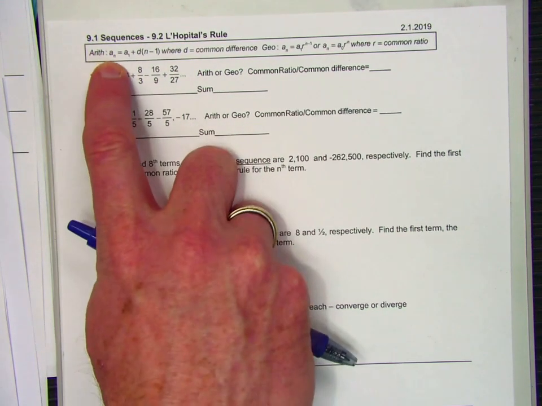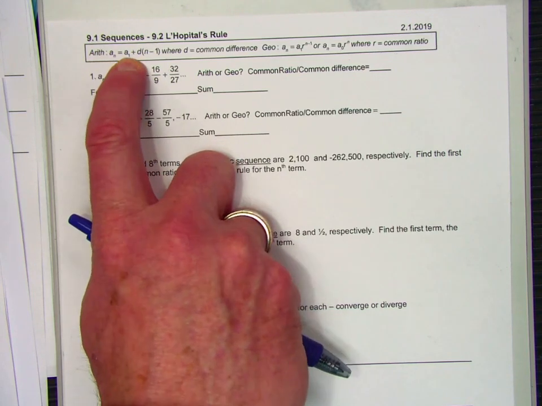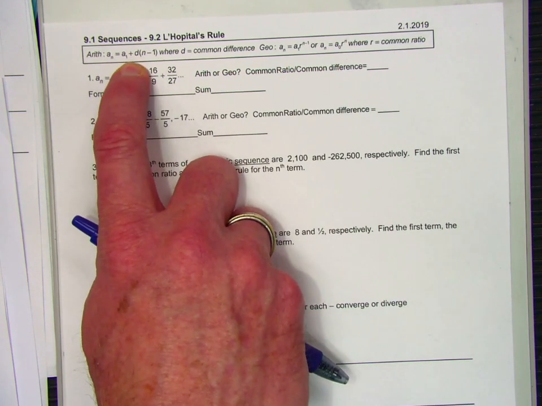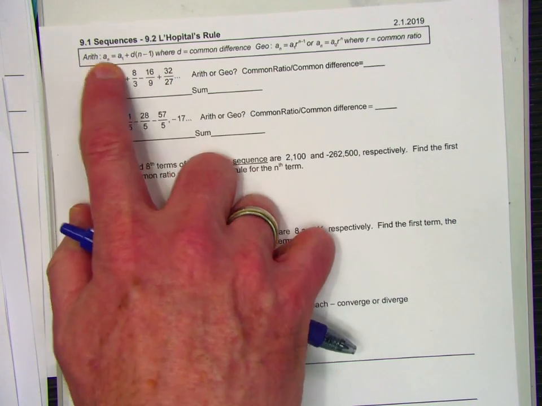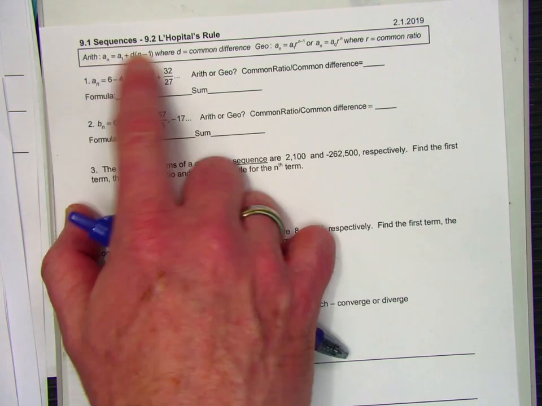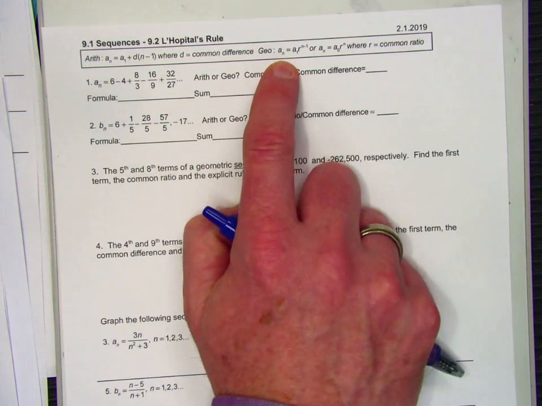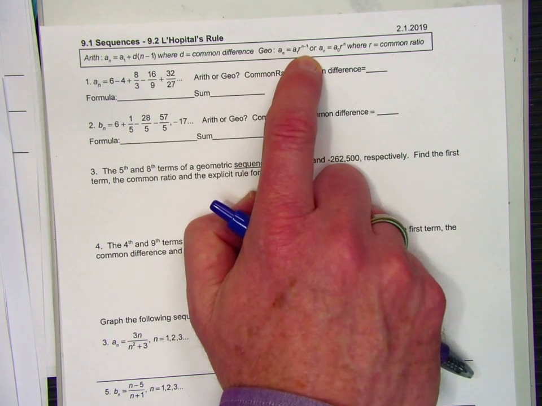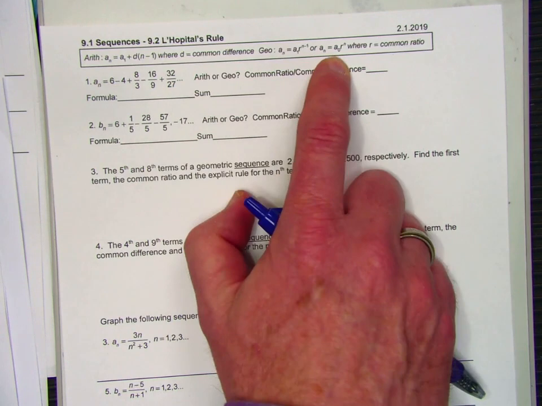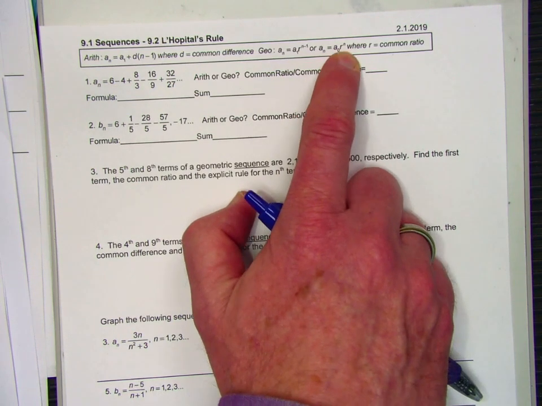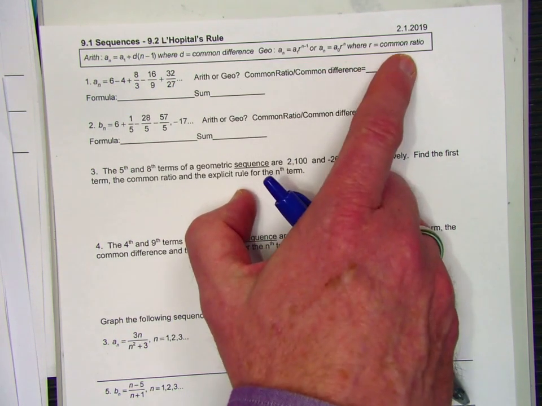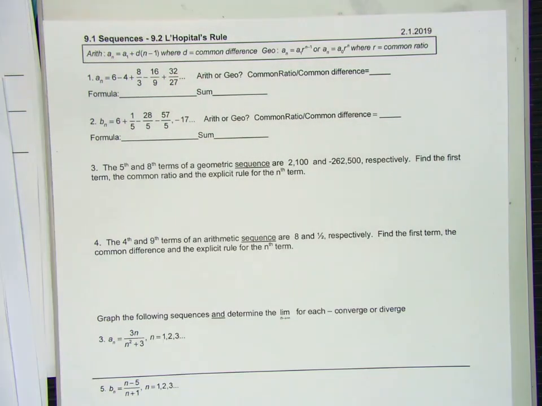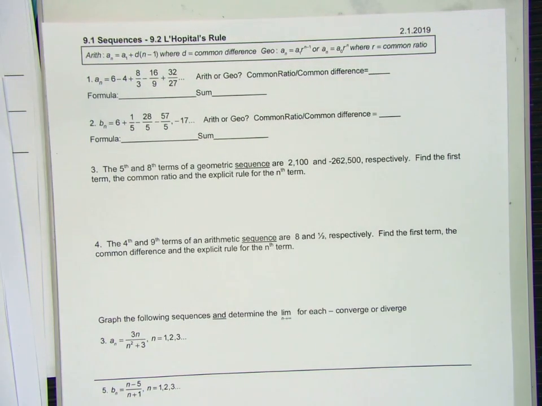The arithmetic sequence is the first term plus n minus 1 differences, where d is the common difference. Arithmetic means we're adding something each time. A geometric sequence's nth term is equal to the first term times r to the n minus 1, or it can be written using the zero term, where r is the common ratio, and then we use r to the n.